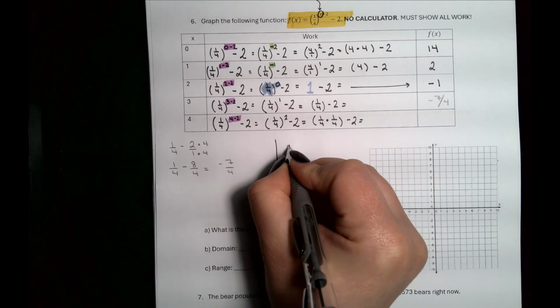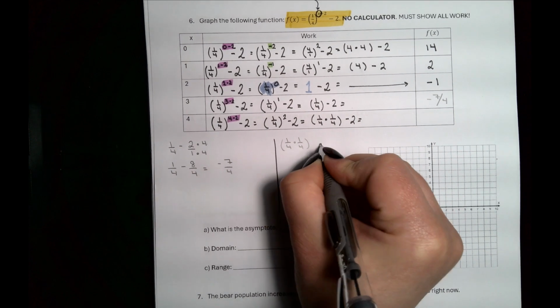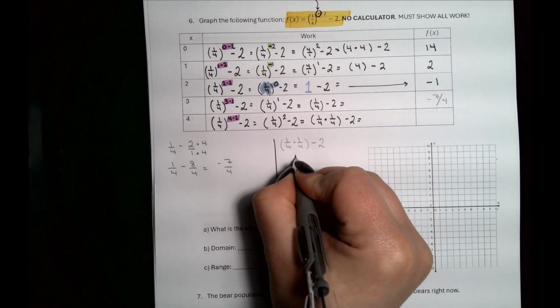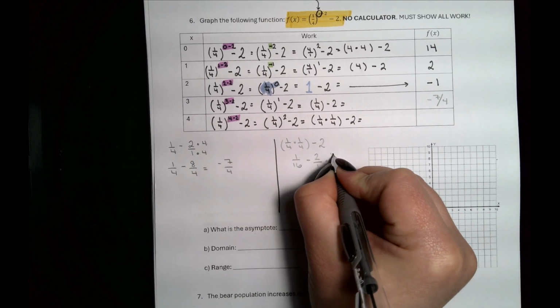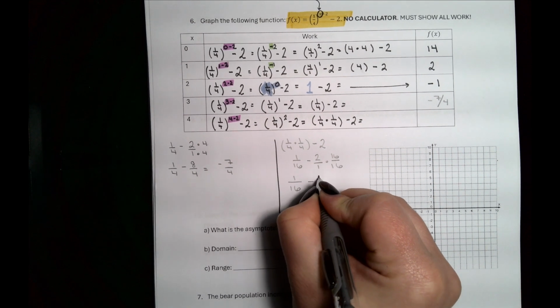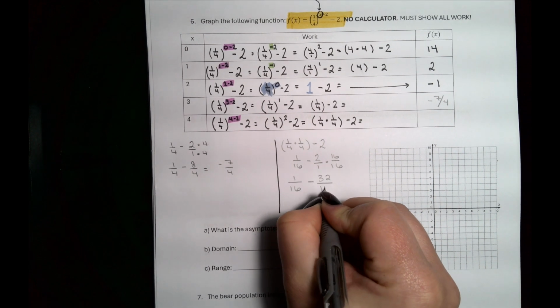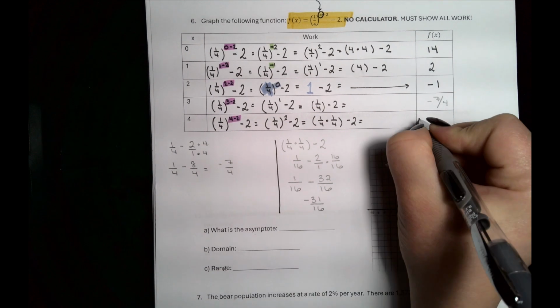Here I do need to multiply first, so I got 1/4 times 1/4 minus 2, which gives me 1/16 minus 2 over 1. I'm going to multiply top and bottom by 16. 1/16 minus 32 over 16, which gives me -31/16.